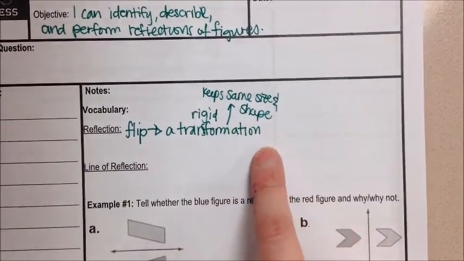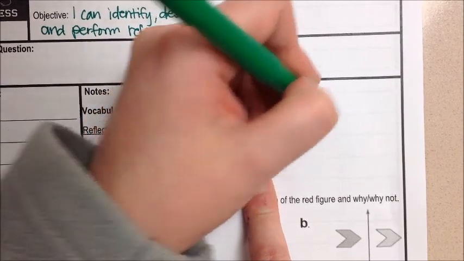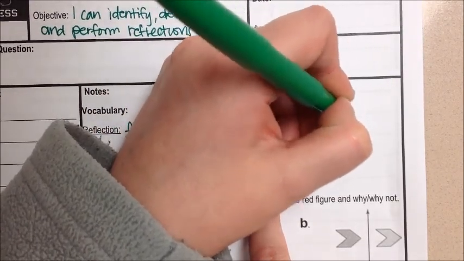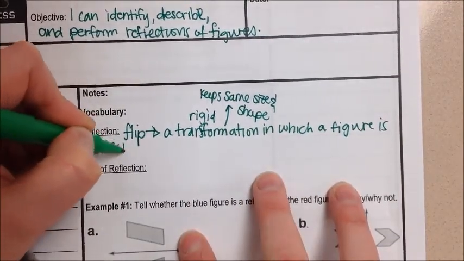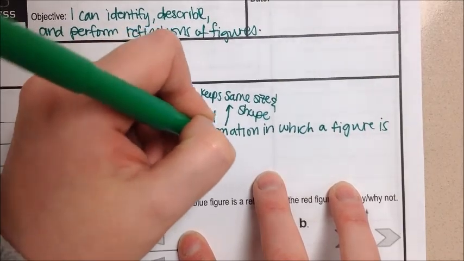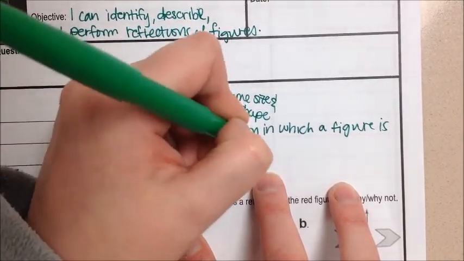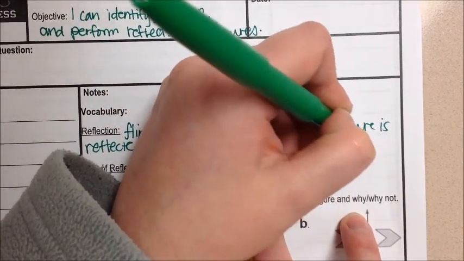Okay, so a reflection is a transformation in which a figure is reflected in a line called the line of reflection.